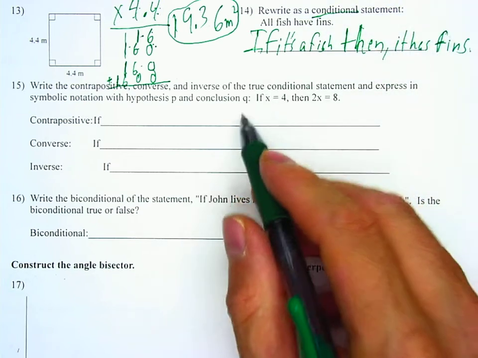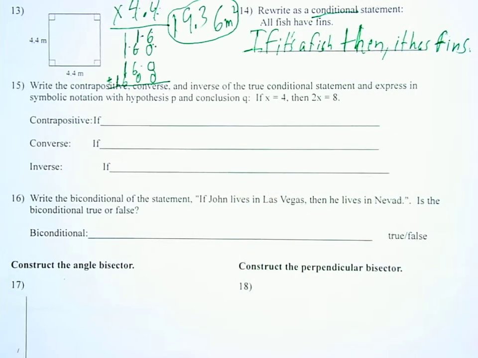All right, so my conditional statement: if x is 4, then 2x is equal to 8. Contrapositive, converse, and inverse.